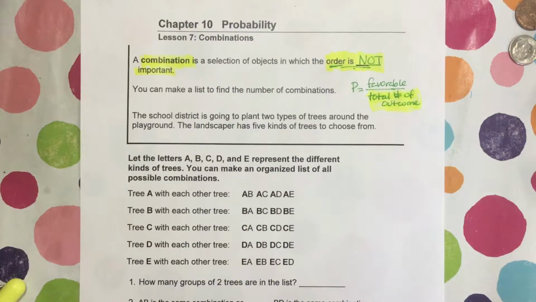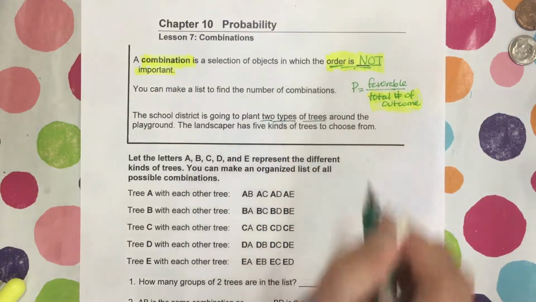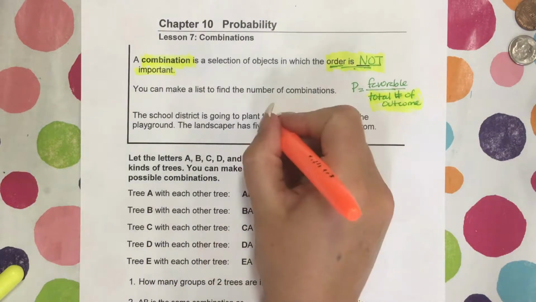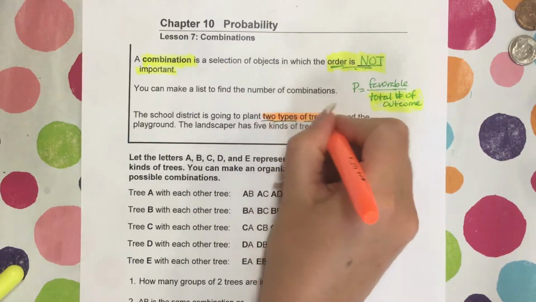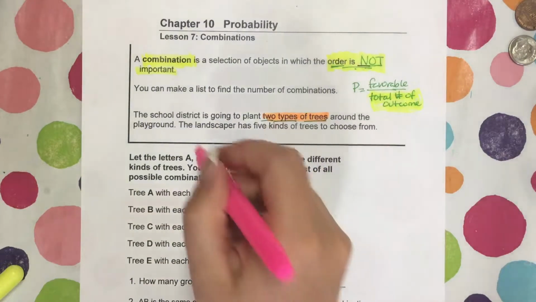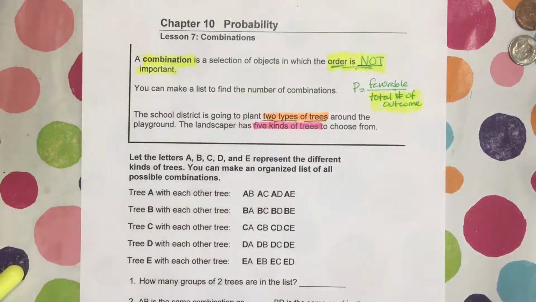It says the school district is going to plant 2 types of trees around the playground. So they're only planting 2 types, and the landscaper has 5 kinds of trees to choose from.